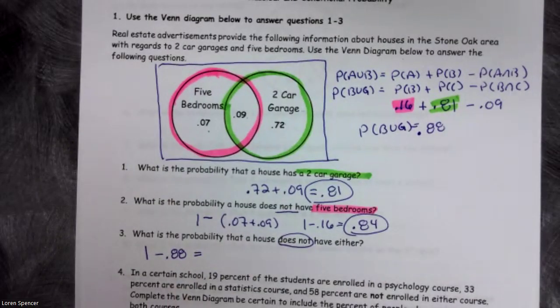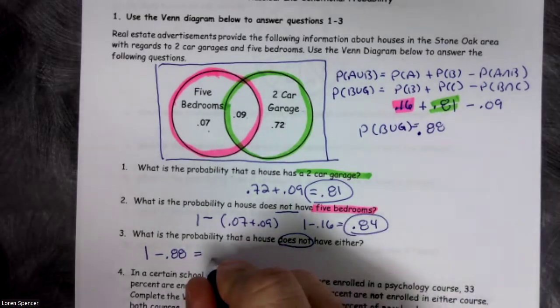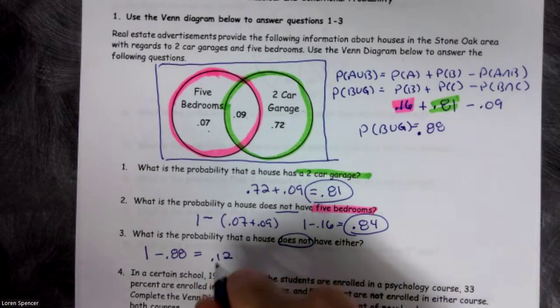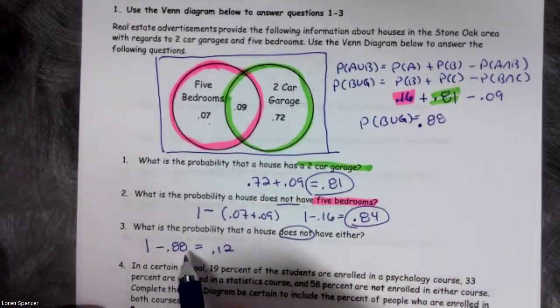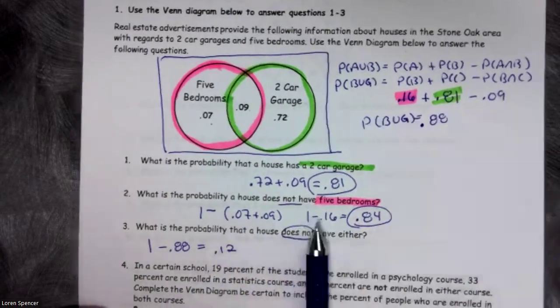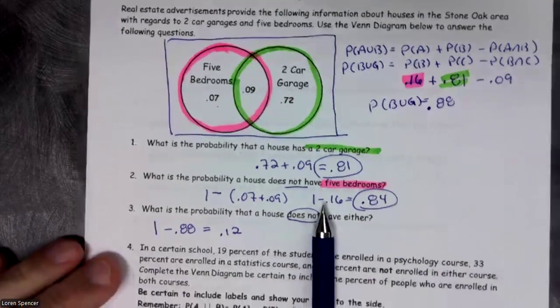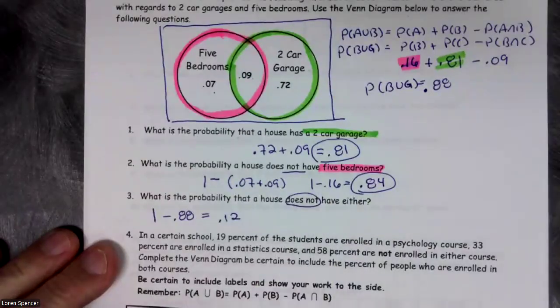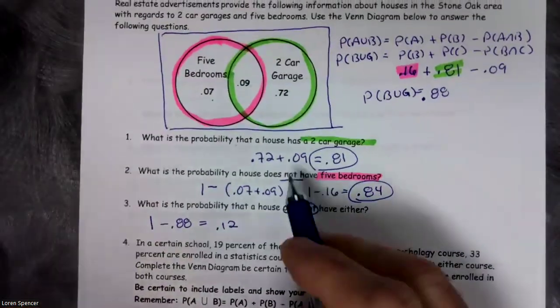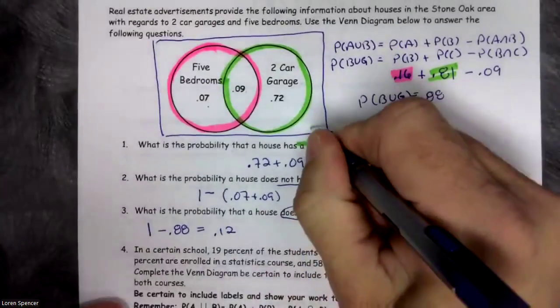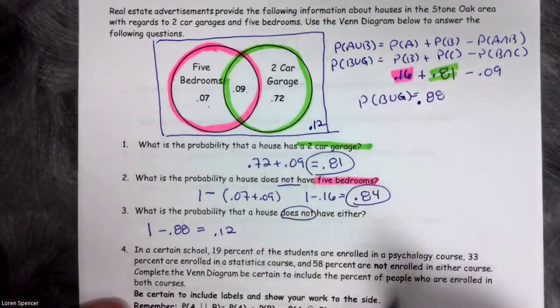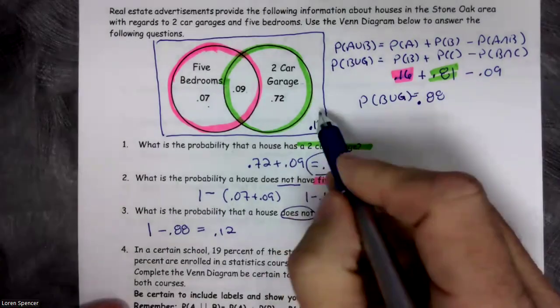Now, that's not the only way to have done that. The other way is, that means this area out here, not having either, is 0.12. That's the area outside the square. And if I add all this up, and I did this correctly, it should add to 1. So let's check it out. 0.07 plus 0.09 plus 0.72 plus 0.12. And sure enough, it adds up to 1 or 100%.